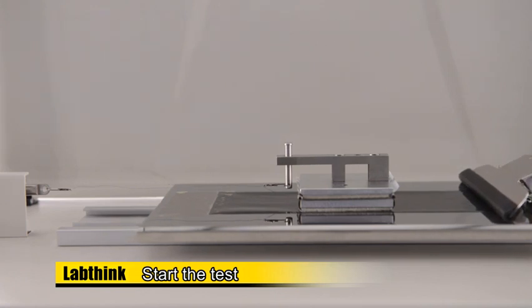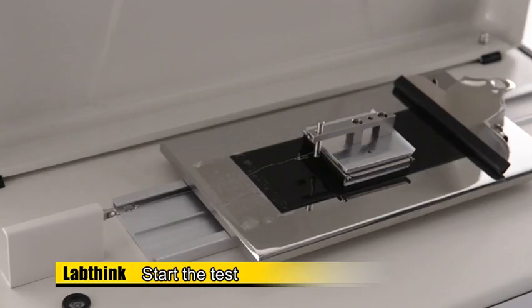When the time reaches 42 seconds, the test will be finished.